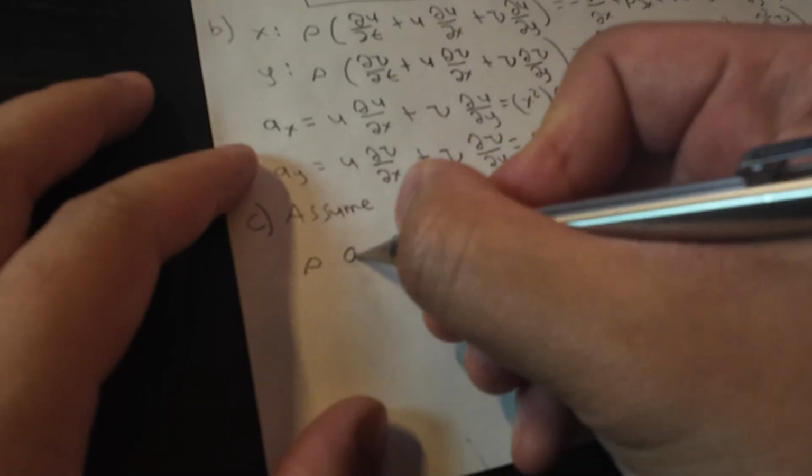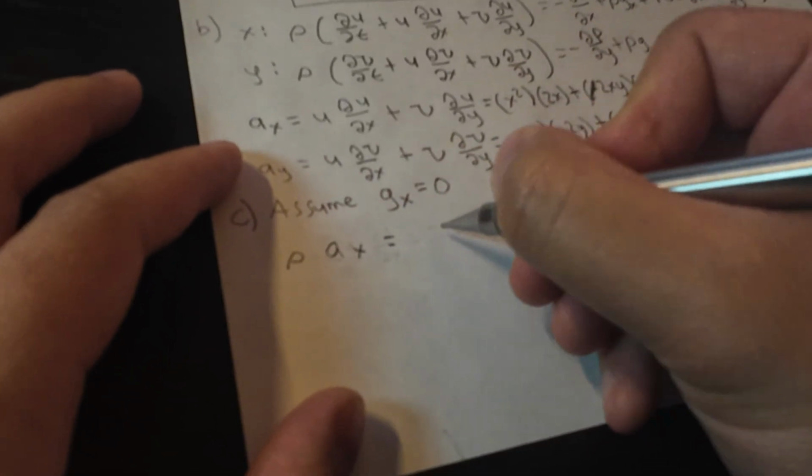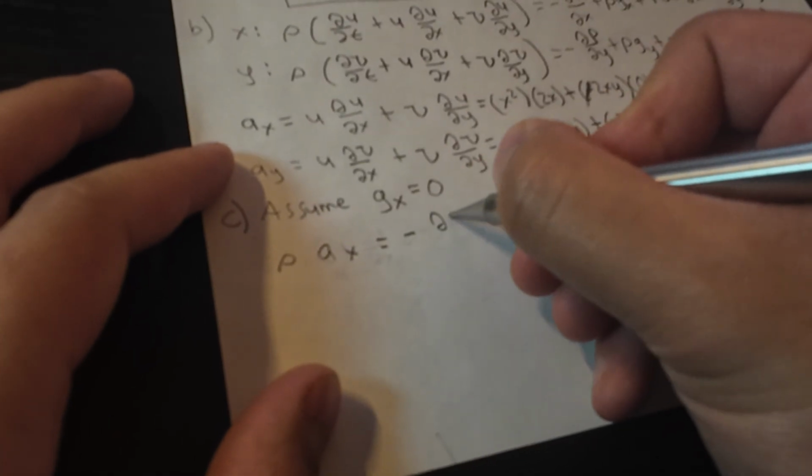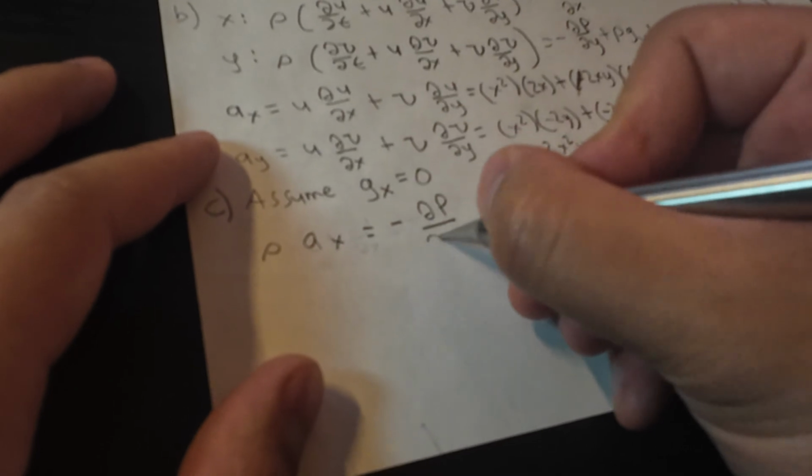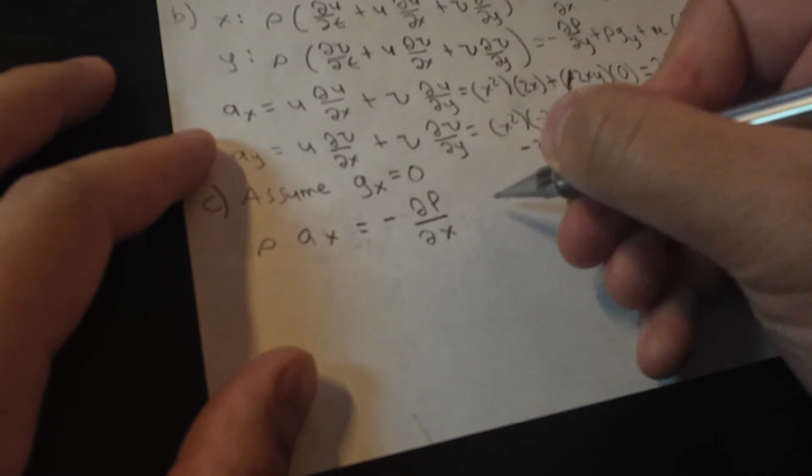So rho acceleration in the x is equal to negative rho times taking the derivative of pressure, partial derivative pressure with respect to x.